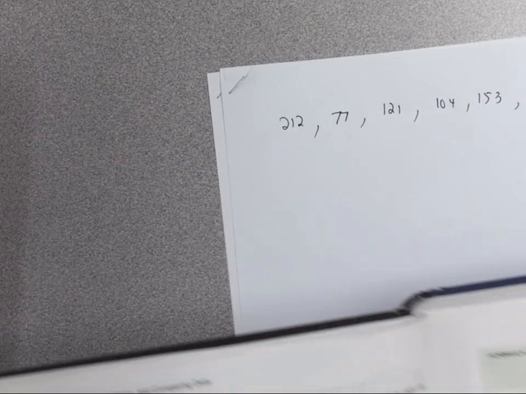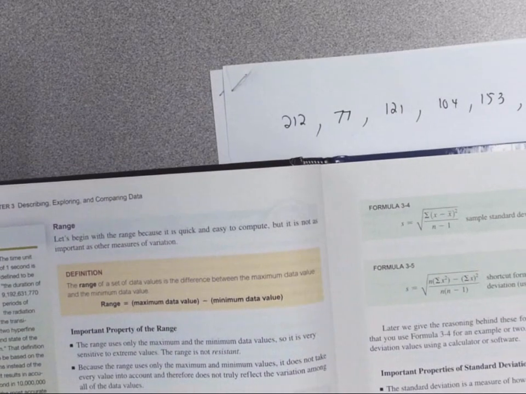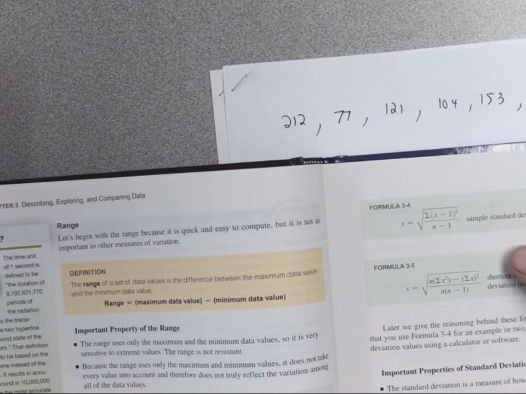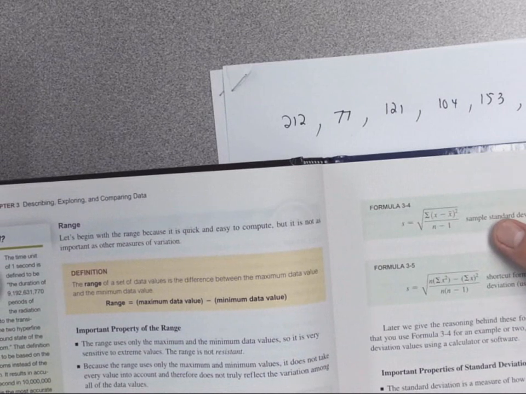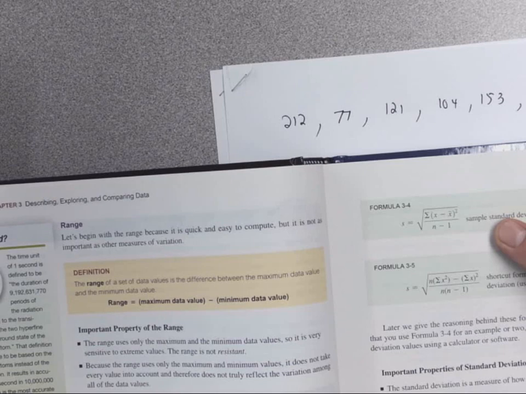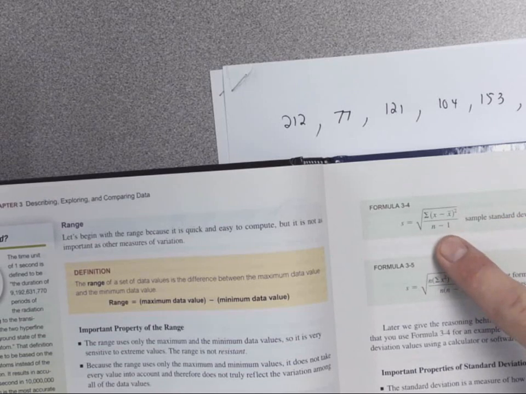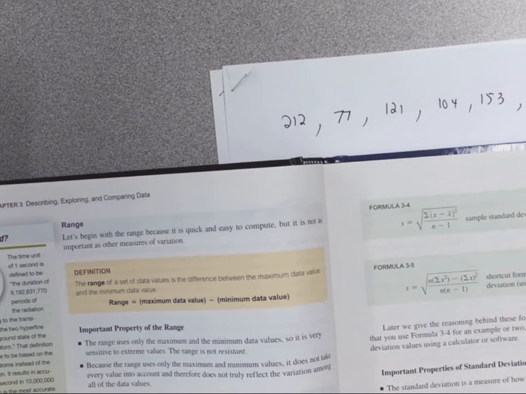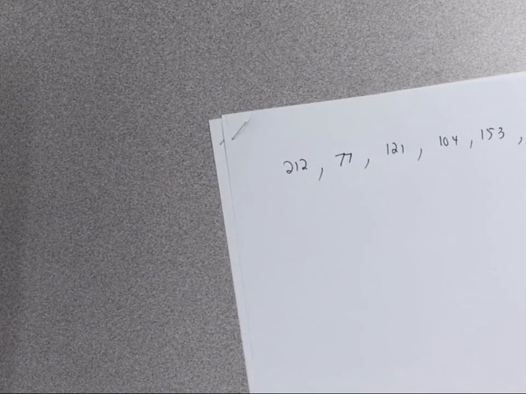So since this is a sample, we're using this one right here, sample standard deviation. The difference between calculating a sample standard deviation, which is what you guys are going to have to calculate on a test, as opposed to a population standard deviation, is the sample has n-1, but the population just has n, right? Okay. But we're always going to calculate a sample in this class. So that's the equation we're going to use.